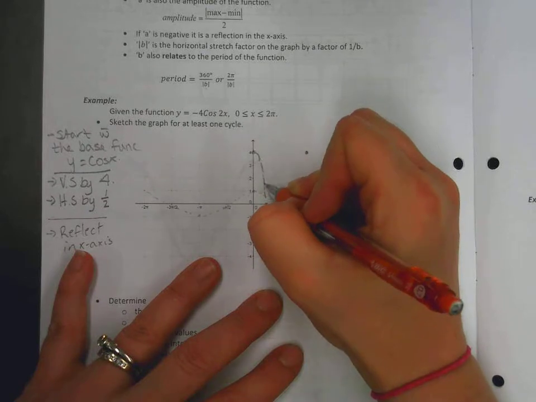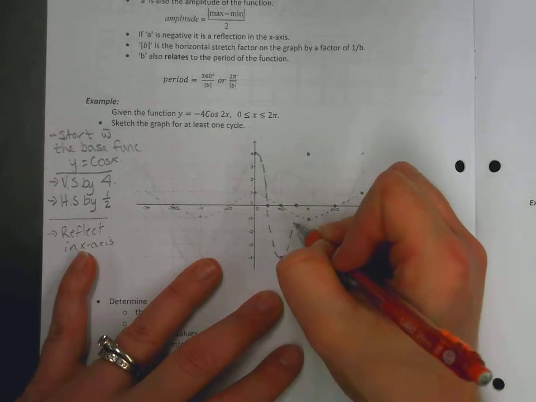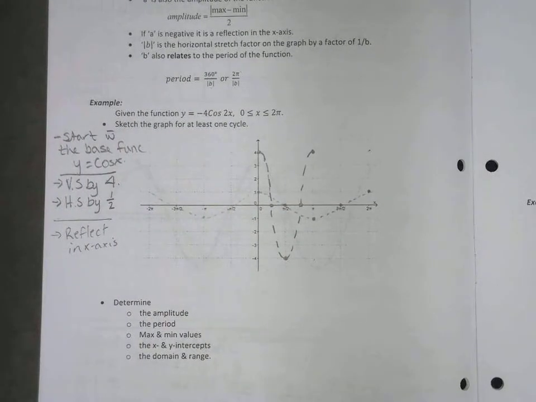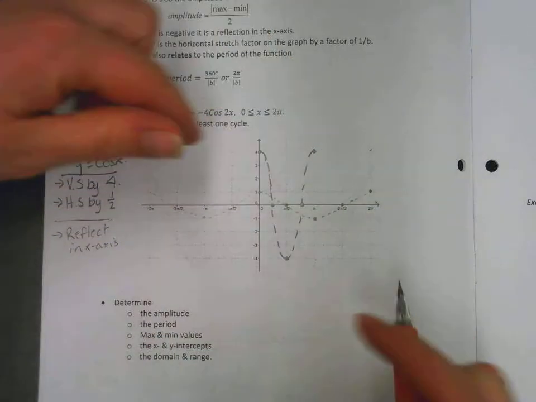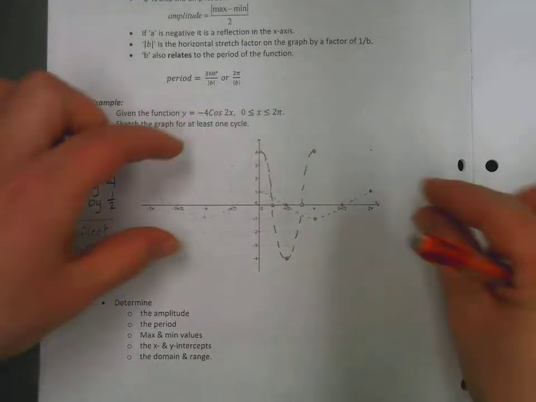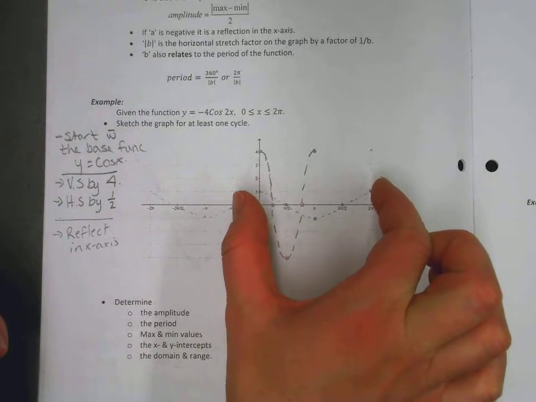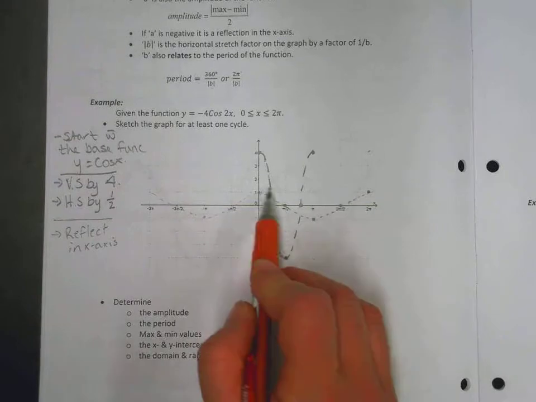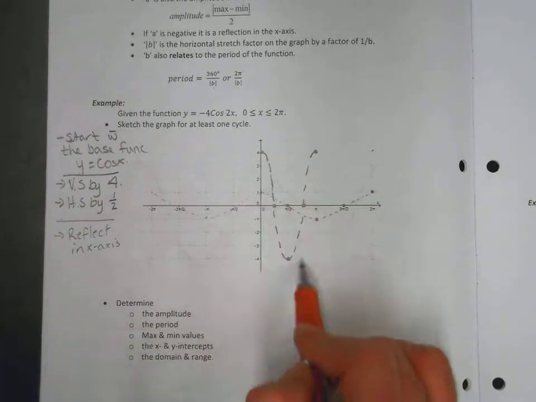So I'm going to draw it a little bit thicker, but still a dotted line because this is not my final graph. Okay, so that is what my graph should look like after my stretches. What's happened is I've physically taken these points and stretched them by 4, and I've taken these 2 points and stretched them by 1/2. So it should now be half the distance, right? This distance was once 2 pi in one cycle. It should now be half of that, which is 1 pi.